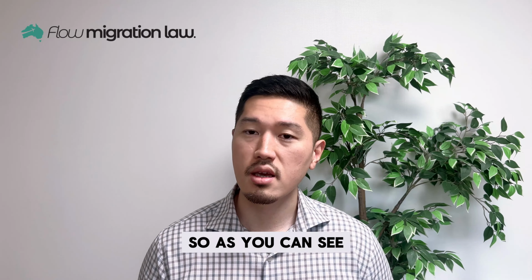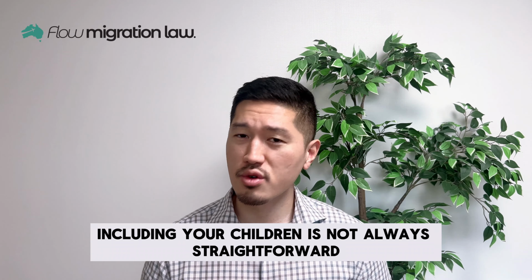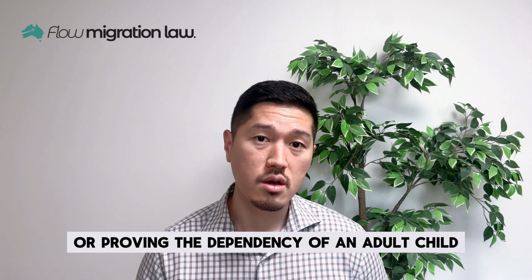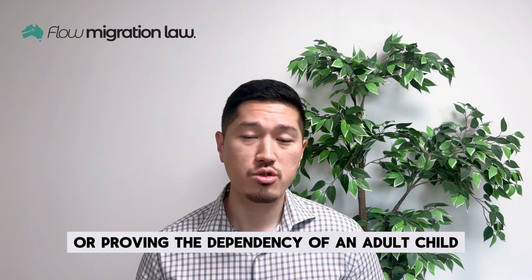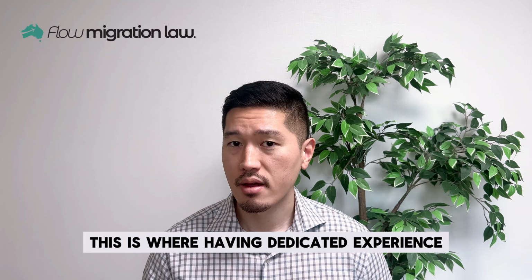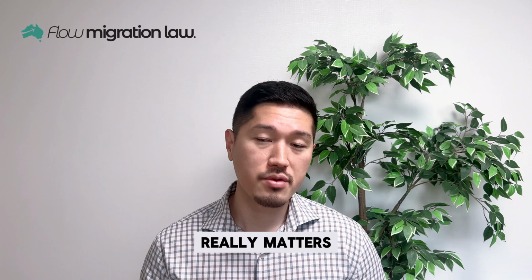So as you can see, including your children is not always straightforward. Navigating the rules for children from previous relationships or proving the dependency of an adult child are some of the most complicated parts of a partner visa application. This is where having dedicated experience really matters.